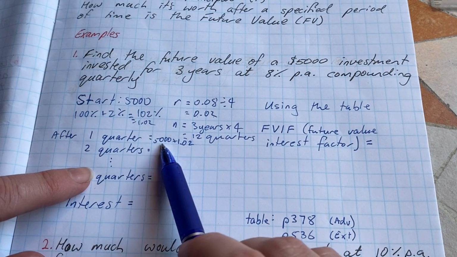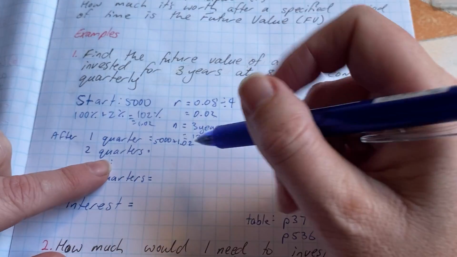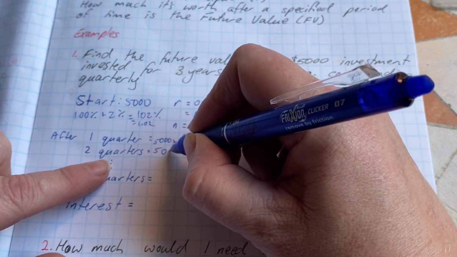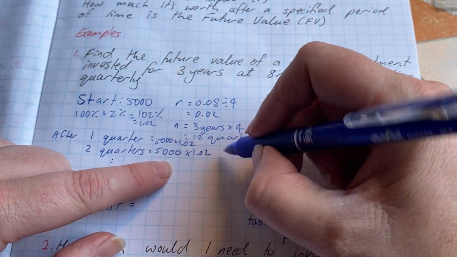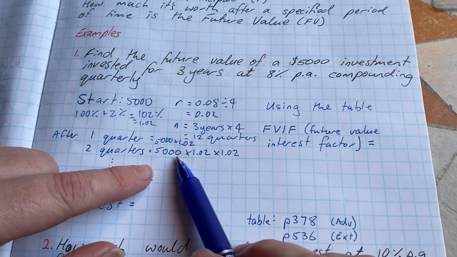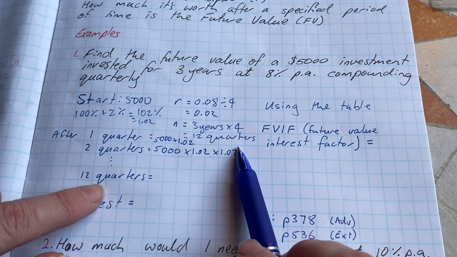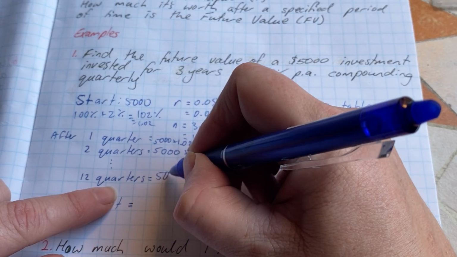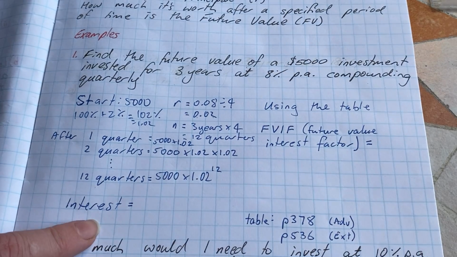So be a little bit careful with that. We have to increase it by 2%. So after 2 quarters, you get that answer, 5,000 times 1.02, and that answer would get multiplied by another 1.02. So you can see the pattern here. After 2 quarters, you've done that twice. So after 12 quarters, you would multiply by 1.02 12 times.